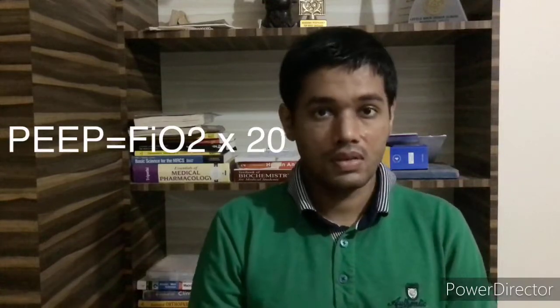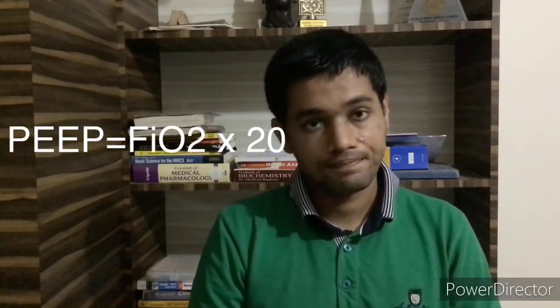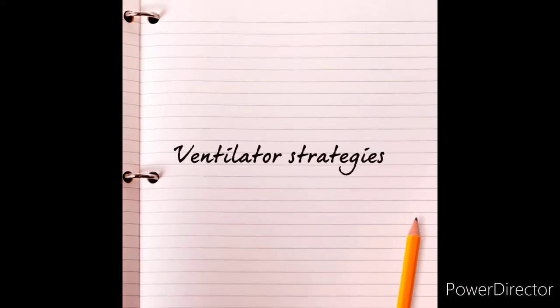So this is an easy way to remember the FiO2 PEEP relationship. That is one of the prescribed PEEPs. But the idea is to keep the minimum amount of PEEP required to try to maintain the FiO2 less than 0.6. Ventilatory strategy.